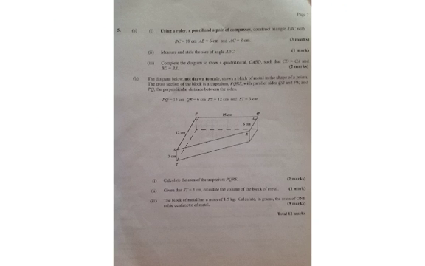Let's move on to question 5. We will be omitting 5a since it's a construction question. We won't be doing that in this video, but we will proceed to 5 part B.